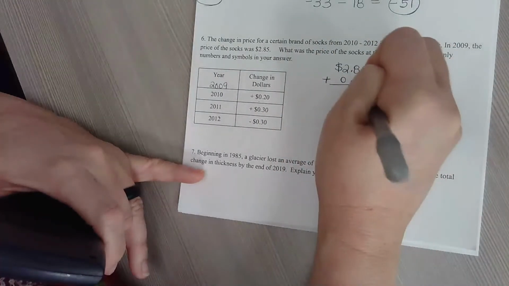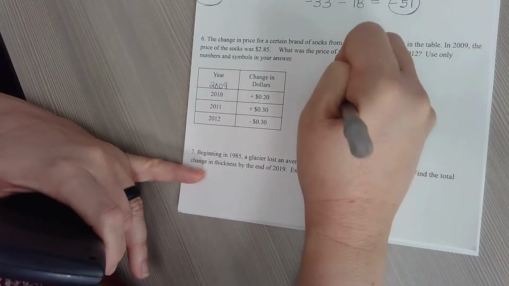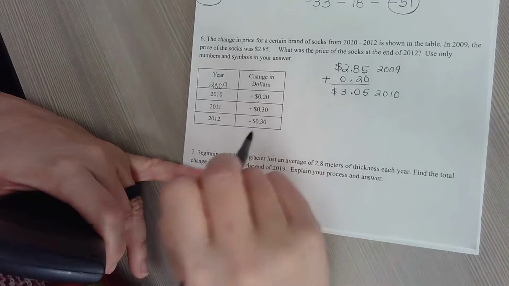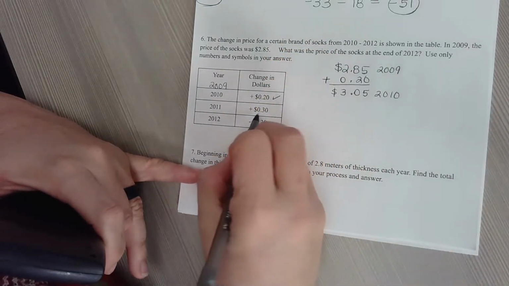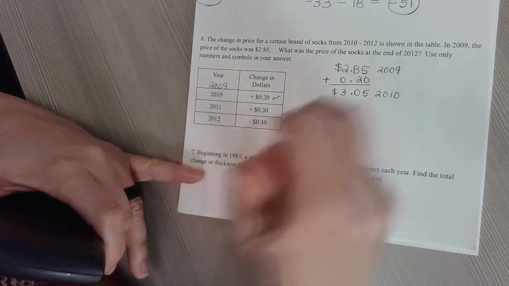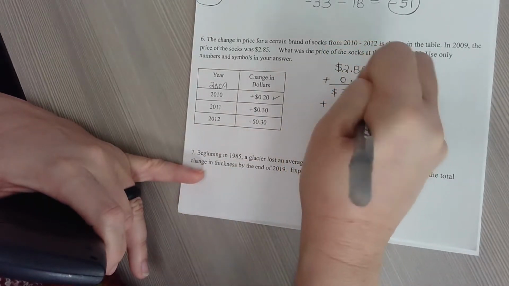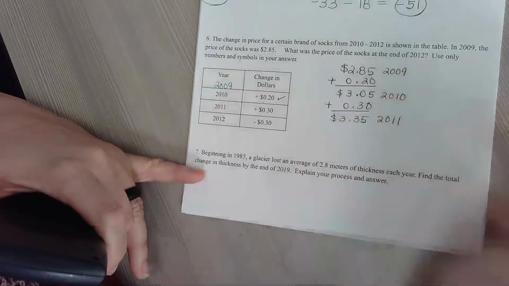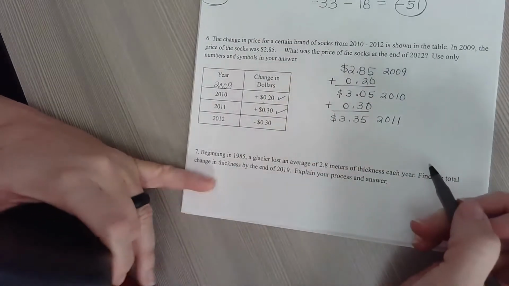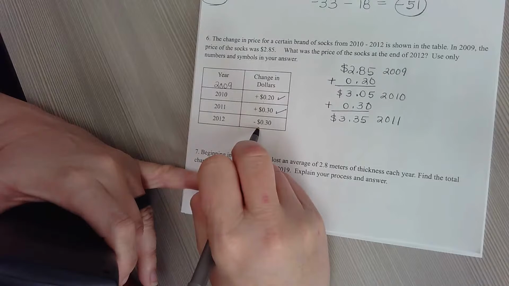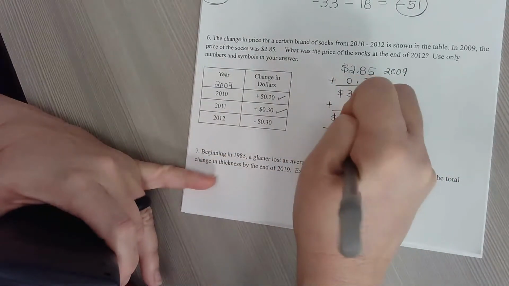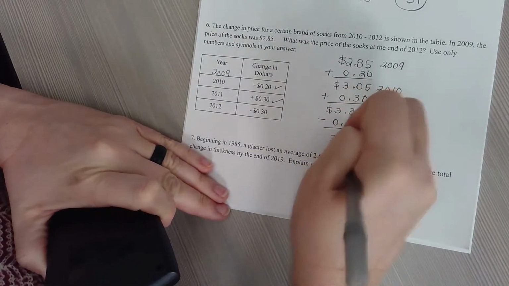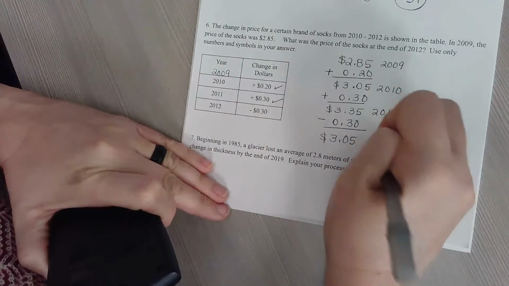Please feel free to use a calculator here. I'm not going to, but you may. So in 2010, the price was $3.05. So we took care of that one. Then the next year, the following year, it went up 30 cents. So I'm going to add 30 cents on. And now the price of the socks in 2011 is $3.35. And then in 2012, it went down 30 cents. So I'm going to subtract that 30 cents, and we are back to $3.05 for 2012.